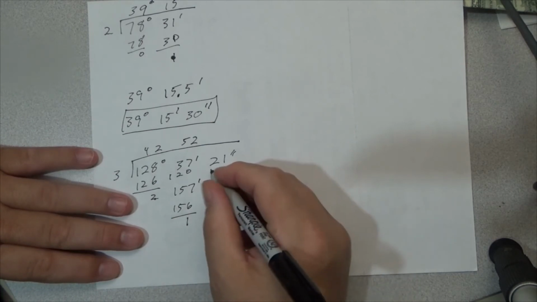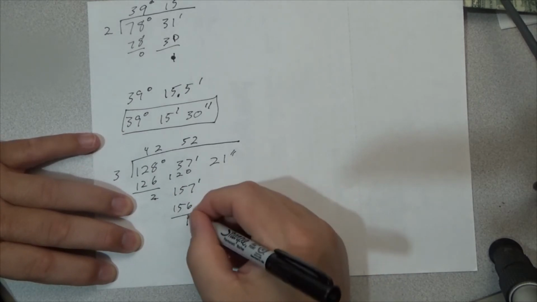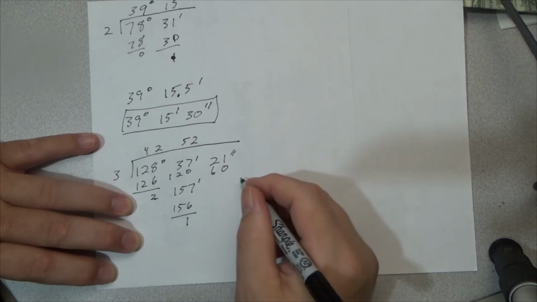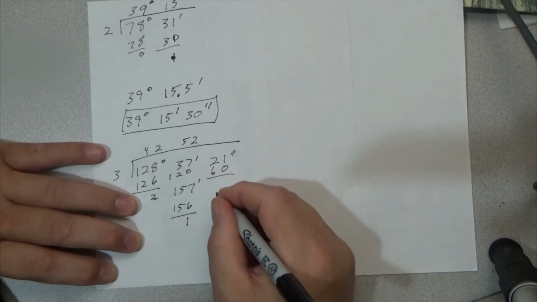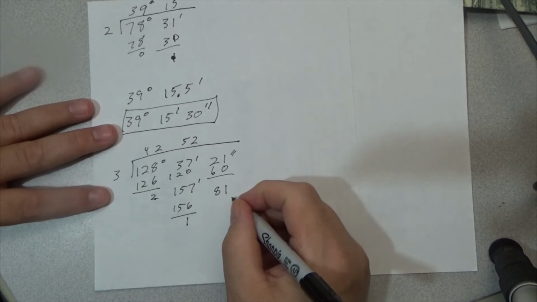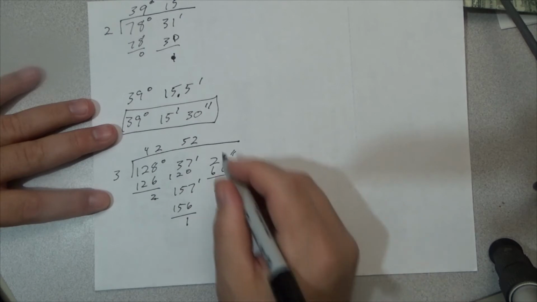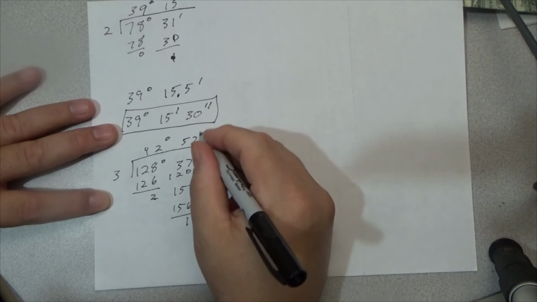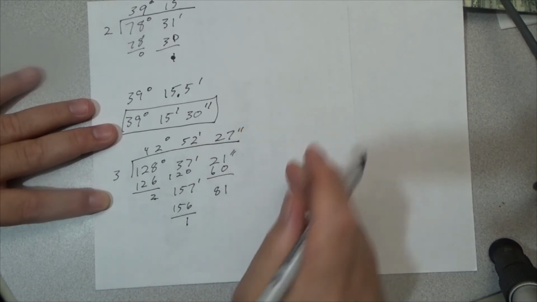So I would carry that over to here. So that's 60 seconds, which makes 81. 3 goes into 81 27 times. So that's 42 degrees, 52 minutes and 27 seconds.